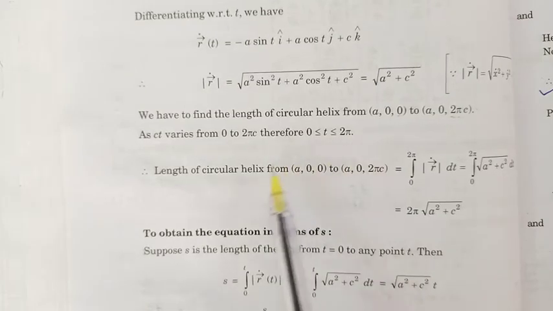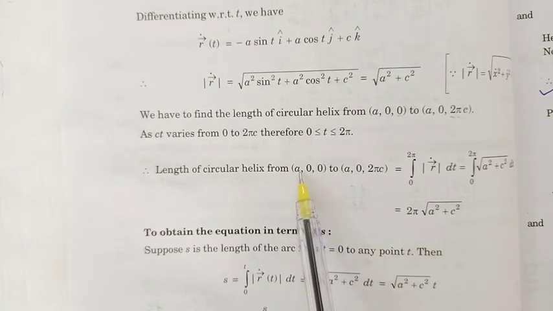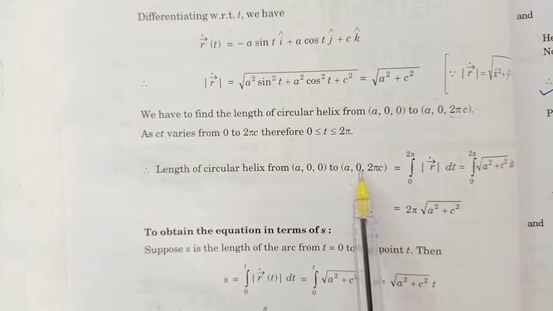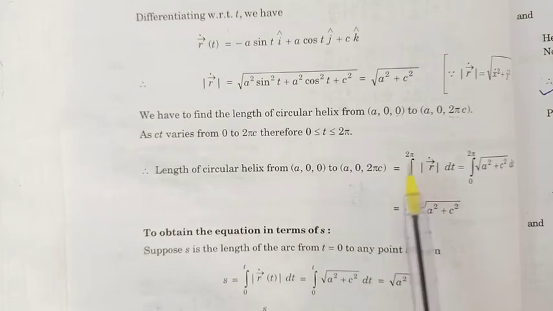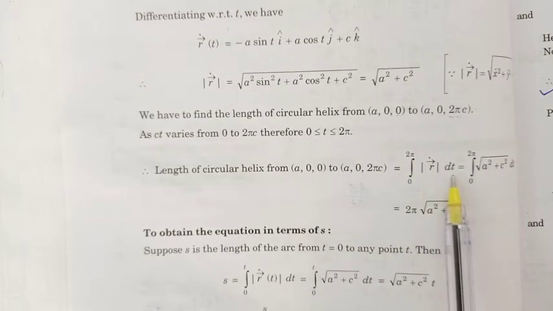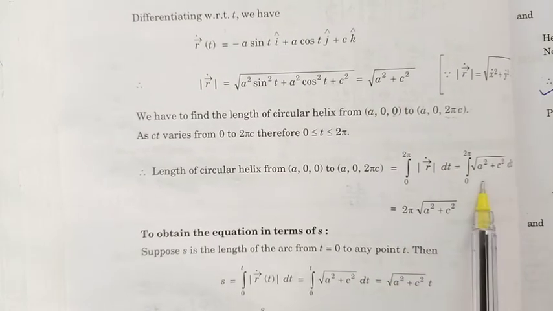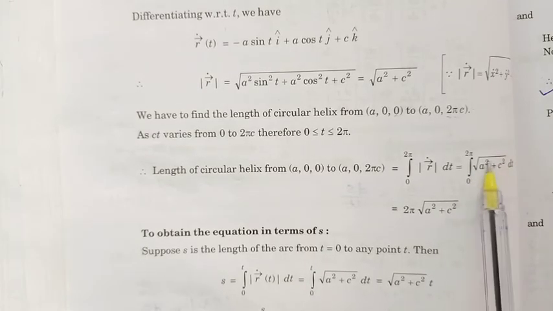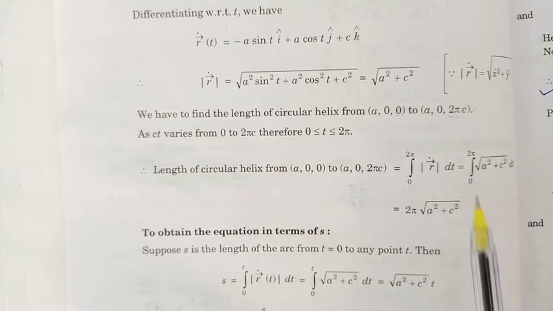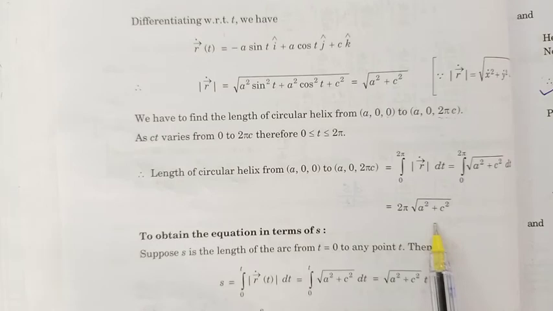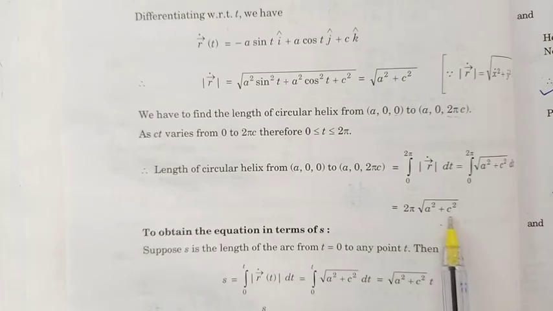Now by the formula for arc length, the length of the circular helix from the point having the coordinates a, 0, 0 to the point a, 0 and 2 pi c is given by integral 0 to 2 pi the magnitude of vector r dot dt. Substituting the value of magnitude of r dot from here. Now because under root a square plus c square is constant, the integration of 1 with respect to t will be t. Putting the limits, we get the length of the circular helix, which is given by 2 pi into square root of a square plus c square.